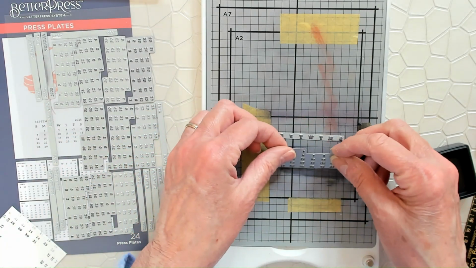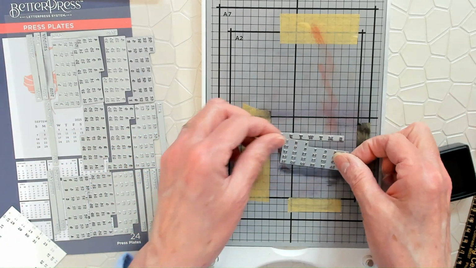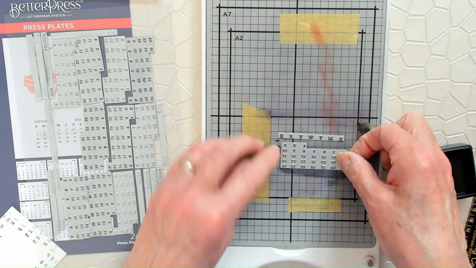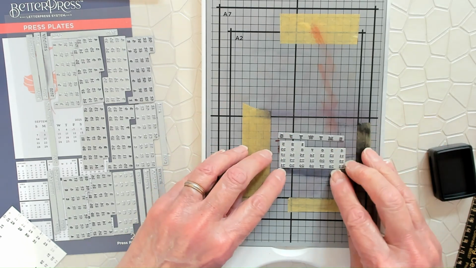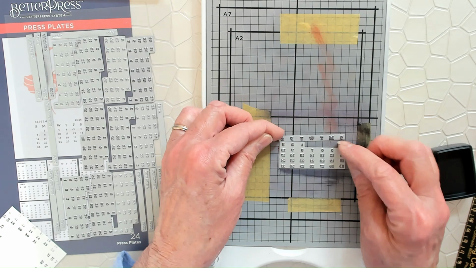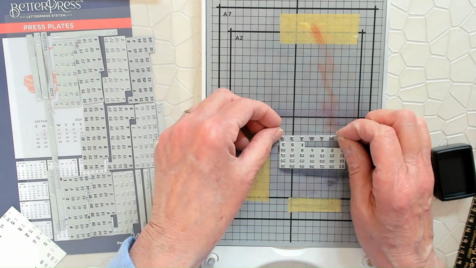Thursday. And again, I did these in order, but you can do it however you want. But I've got that little line there. I know I need to set it down there. I'm going to pull this back down because now all of these are going to be the same size template.